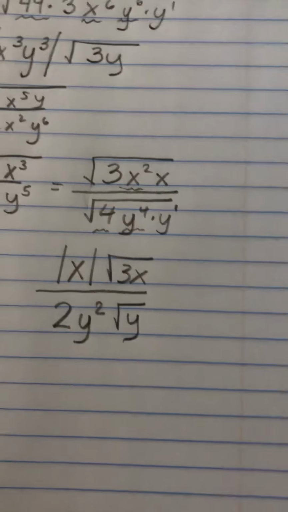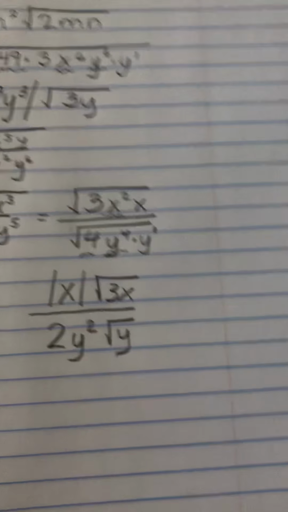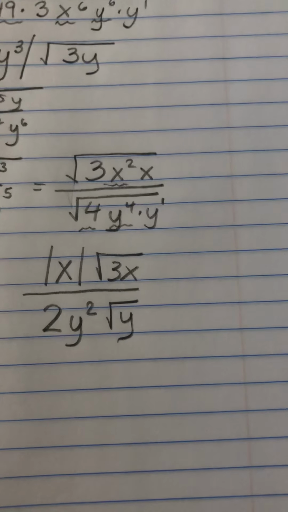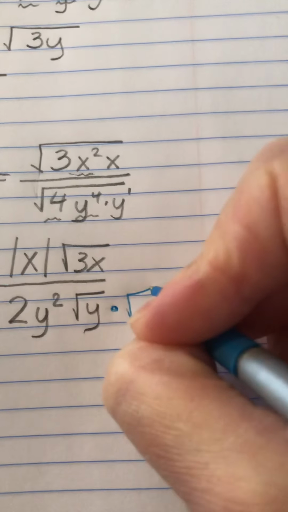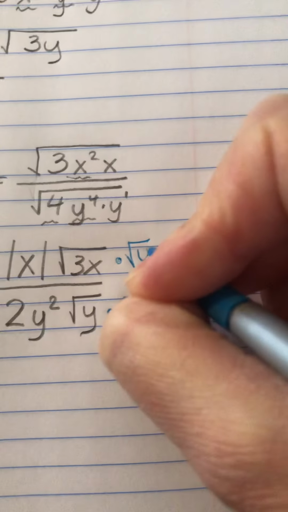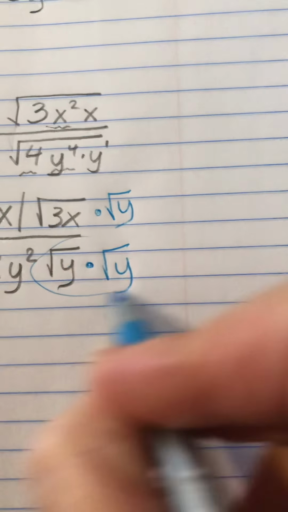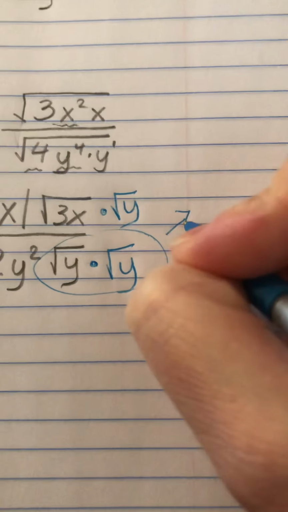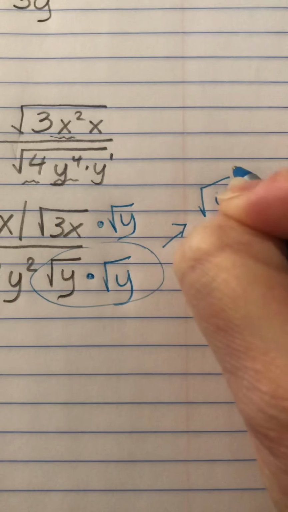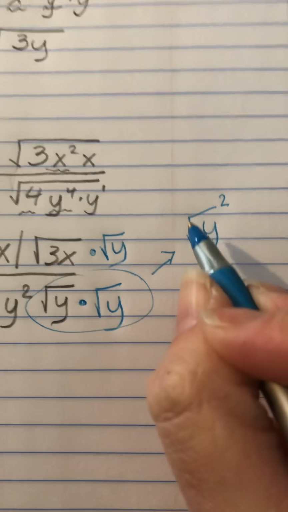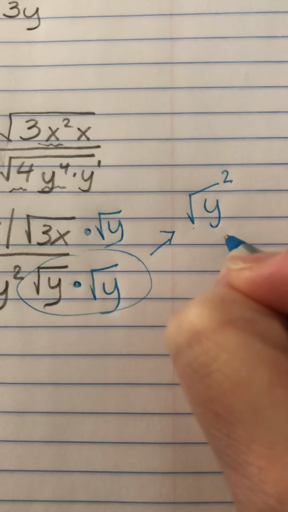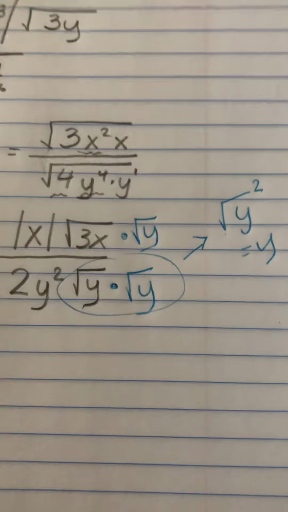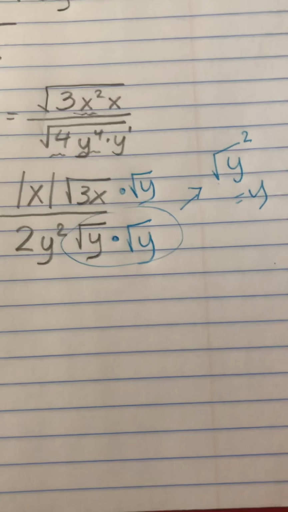Now I can't ever have a radical in the denominator of a fraction. That's not going to be called simplified. So what I need to do is remove that radical, and the way I remove the radical is I'm going to multiply by root y. The reason why I multiply by root y times root y is that it's really the square root of y squared. And we talked about this in class. If you have a square root and a square, they undo each other. They're inverse operations, so we just get y. So now I've successfully removed the radical from our denominator.